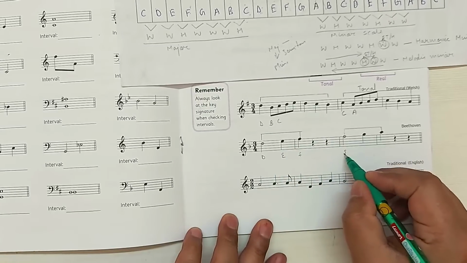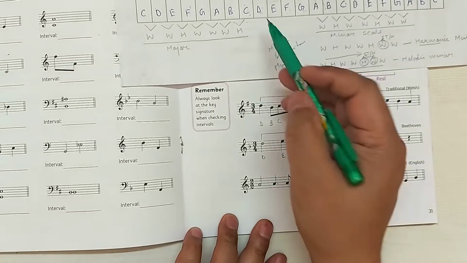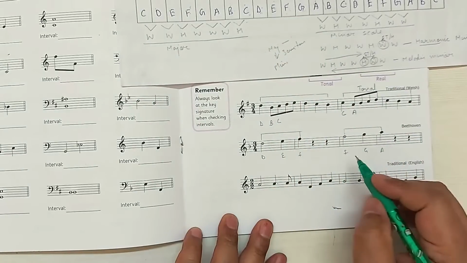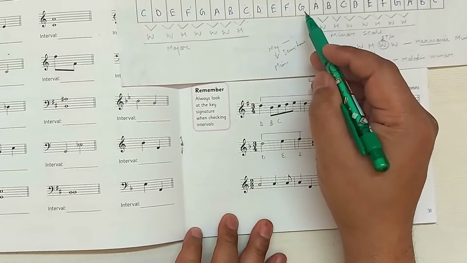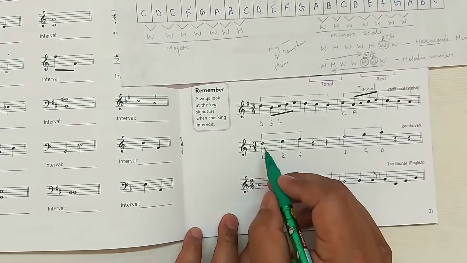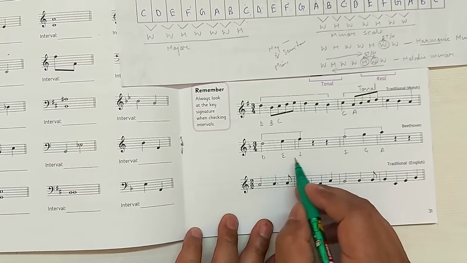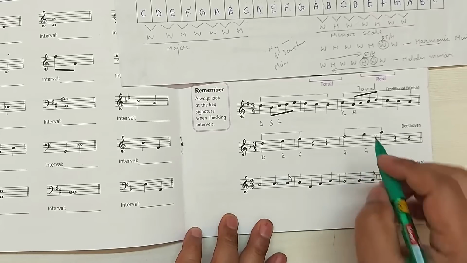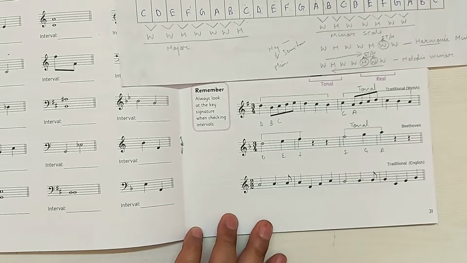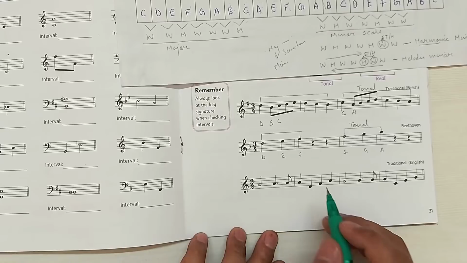Now here we have F, G and A. So from D to E is a major second, E to F is a minor second. Then F to G is a major second and G to A is a major second again. So this is the original one. This should have been the same as this one, the major and the minor, but this is changed. So this is again a tonal sequence. Remember that. Now let's move on to the third one.